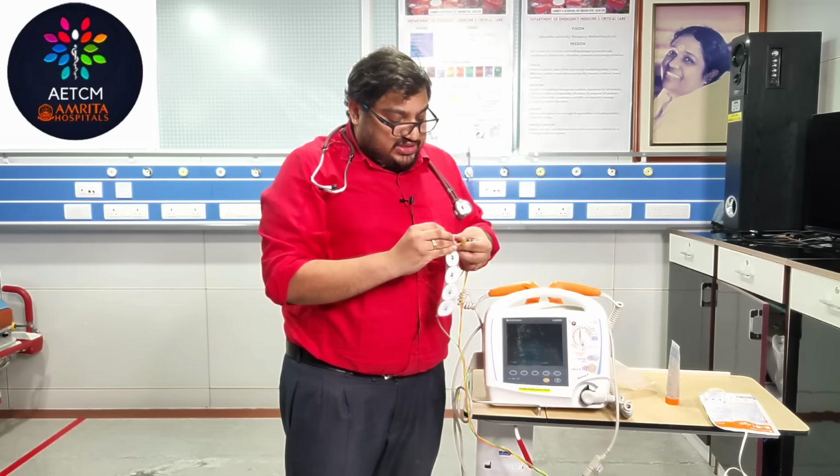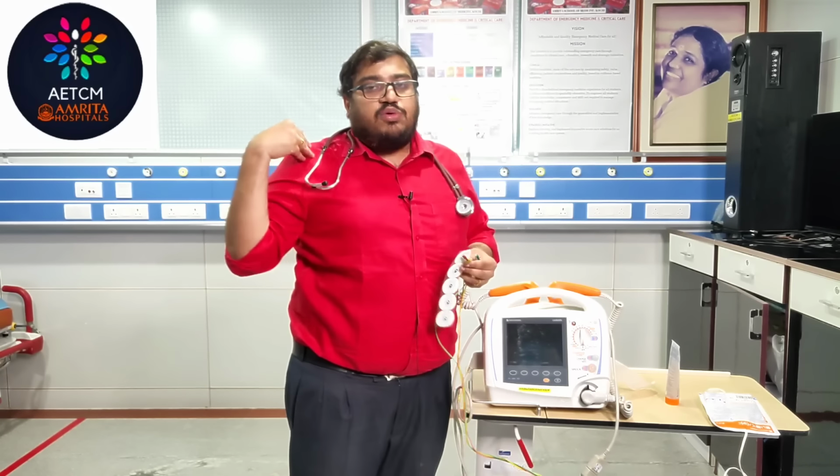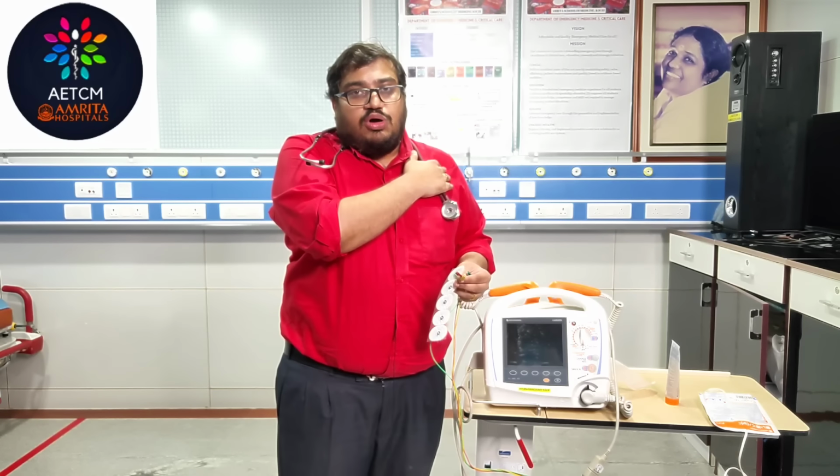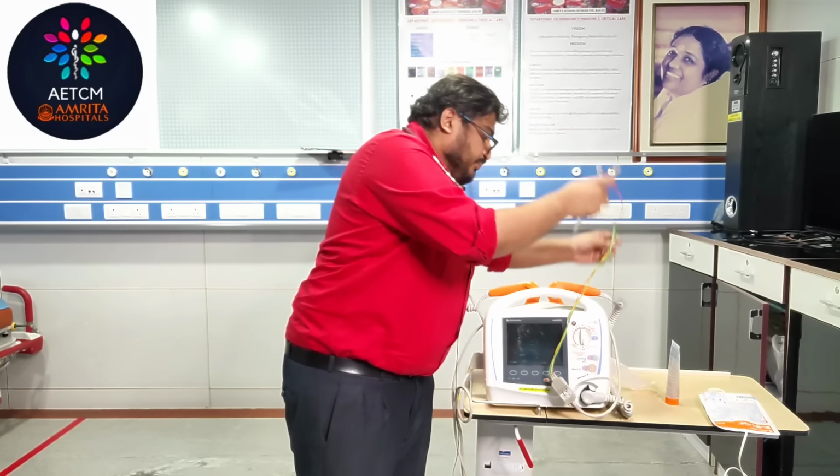So you need to fix this on, and you need to fix it over the patient's bare chest. So red over your right shoulder, yellow over your left shoulder, and green over your apex. So these are the 3 things that you need to connect.